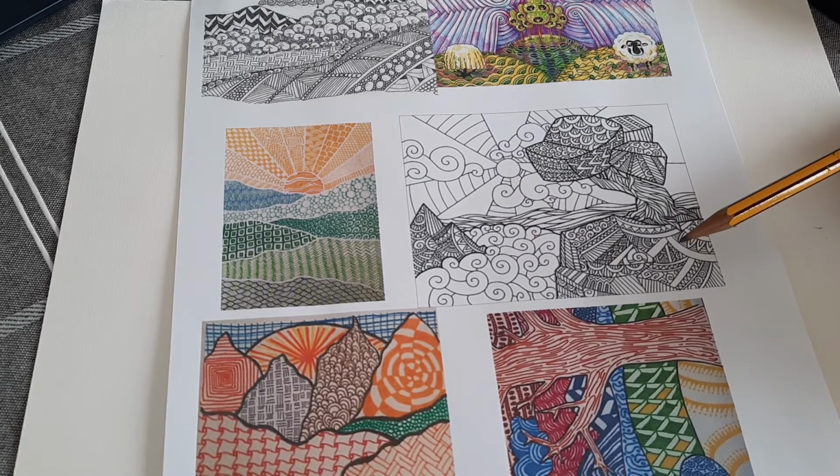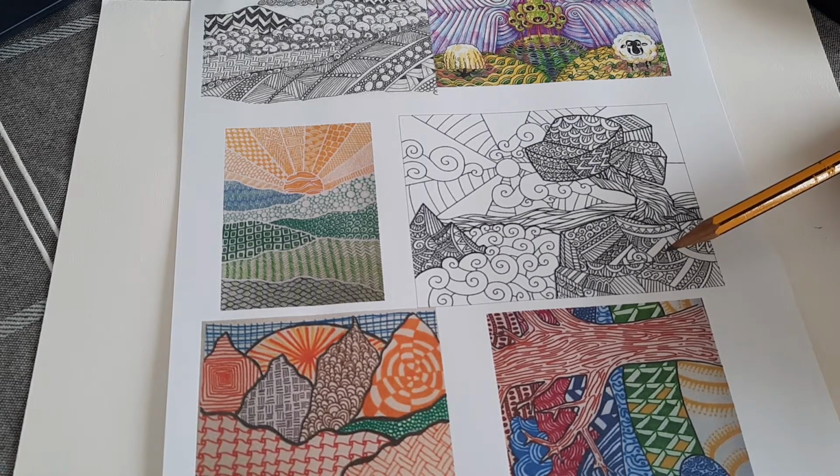And the reason why we're going to look at Zentangle in landscapes is because a lot of these marks, we can look at the landscape for inspiration when we're creating them. It also will help us with creating distance in our work too.